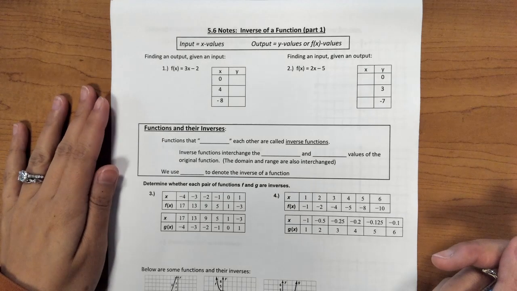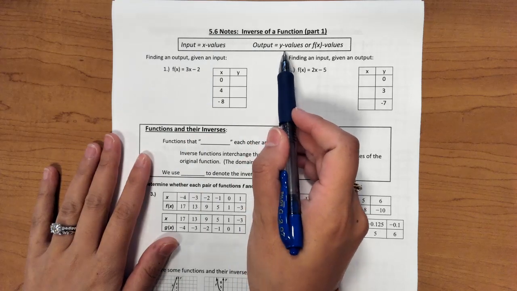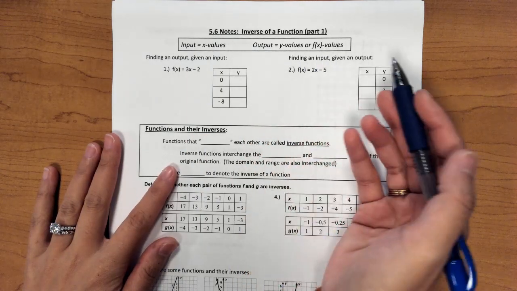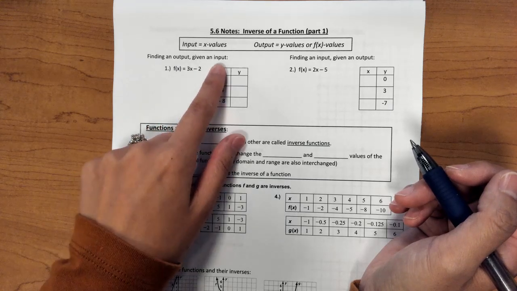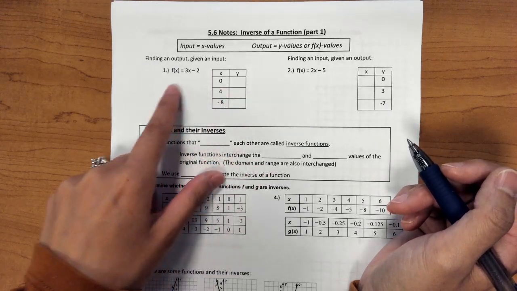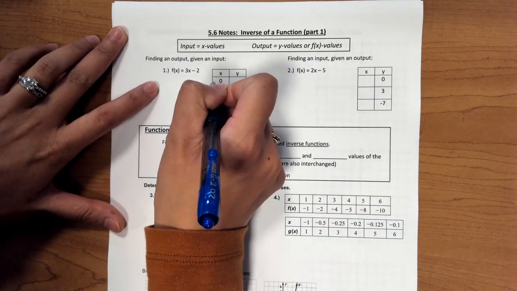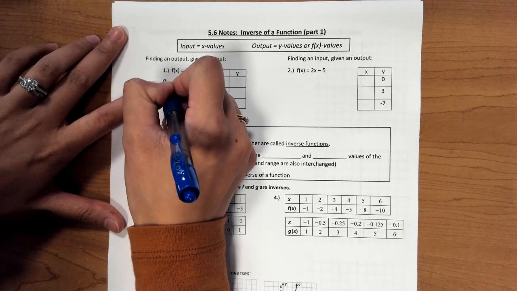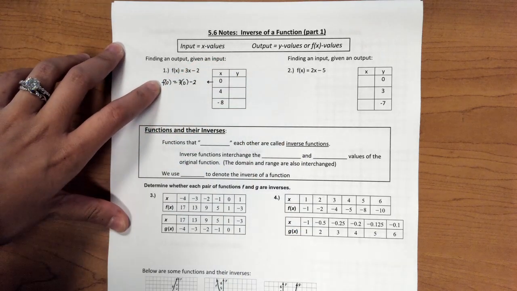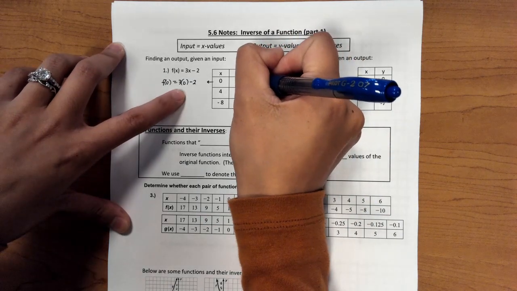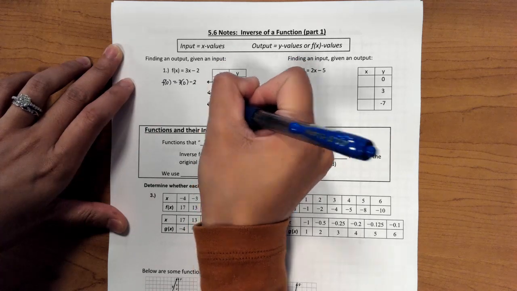So the first thing we need to review is what is an input and what is an output. Inputs are x values, outputs are y values, or we call them f of x values. If I give you a function and the input values, you plug in x's to find y's. So this one is f of 0 equals 3 times 0 minus 2, which is 0 minus 2, negative 2. Here we can plug in 4 and negative 8.